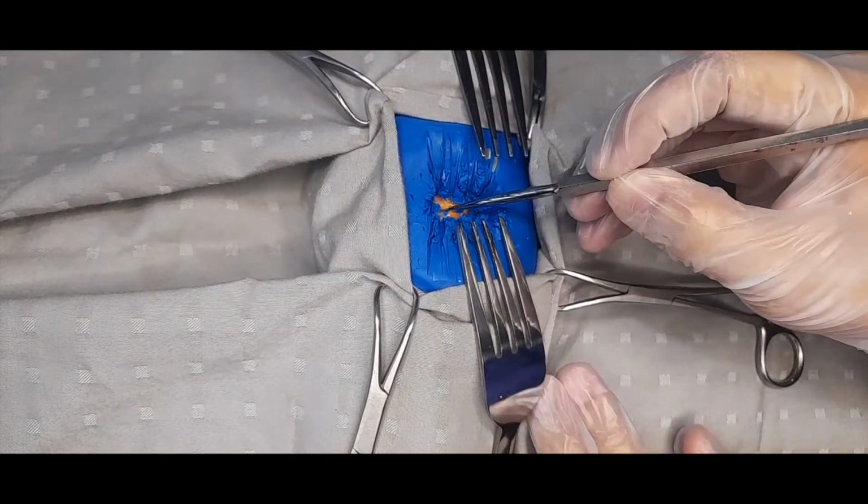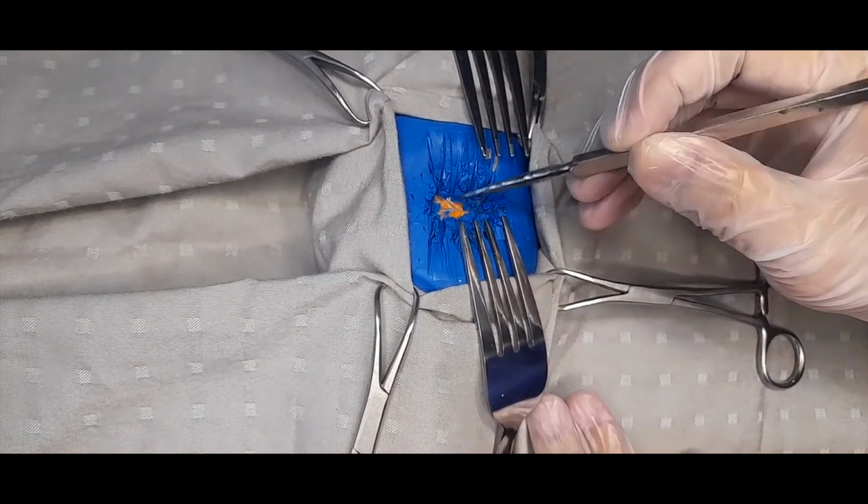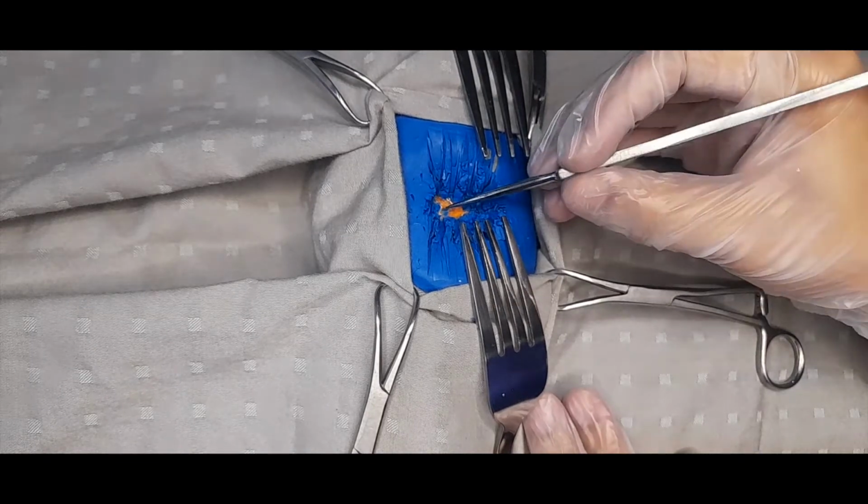The subcutaneous tissue is then dissected using electrocautery.